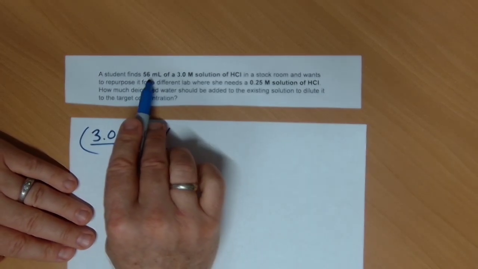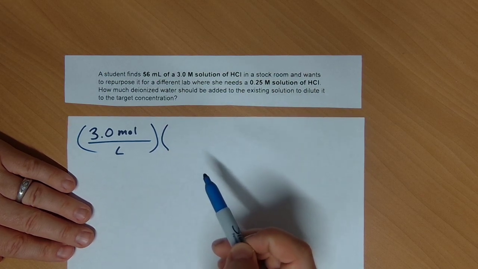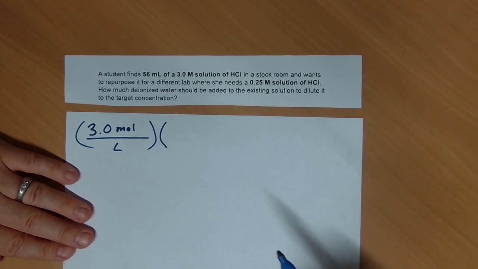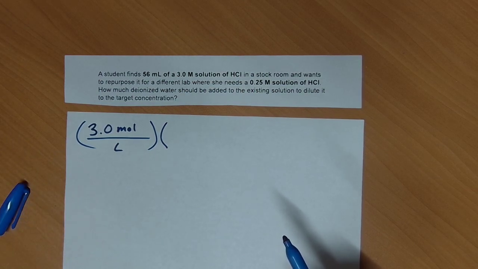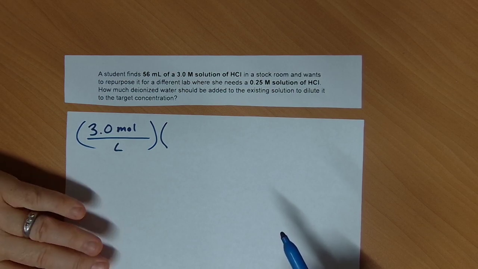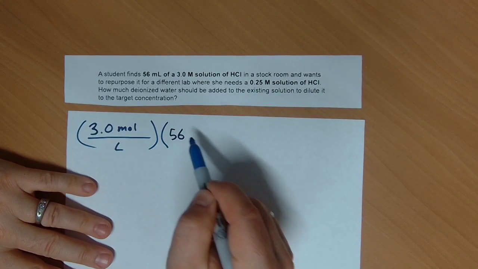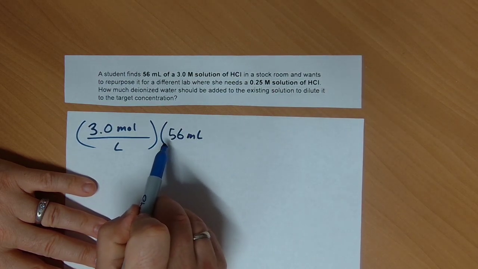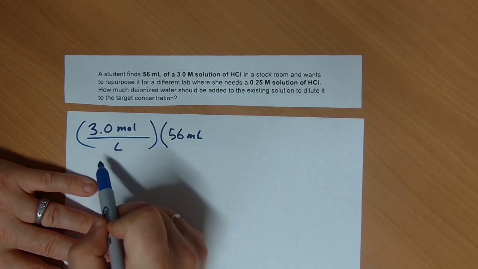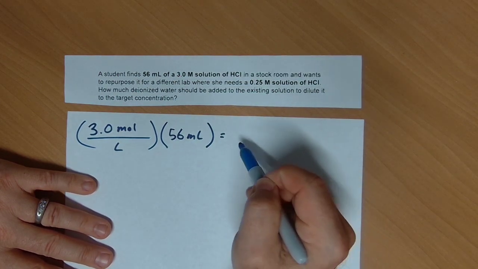Now I could do a unit conversion on this and put in liters, and that would cancel like I was showing you in my generic equation. I want to show you that as long as you're consistent on both sides of the equation, you can use other units. So let's use milliliters just to prove this point. 56 milliliters. Alternatively, I could have put in 0.056 liter. Those would have canceled out. All right, is equal to M2V2.